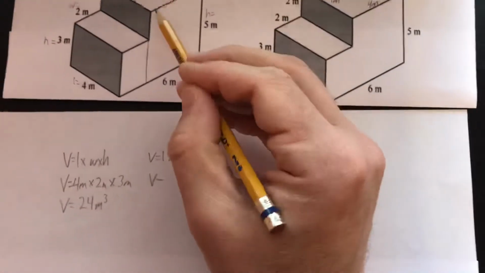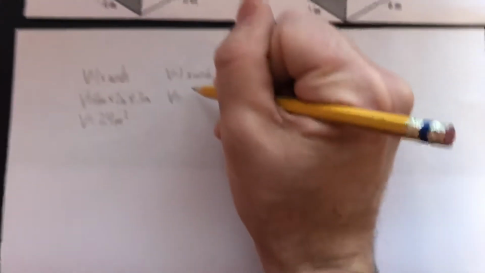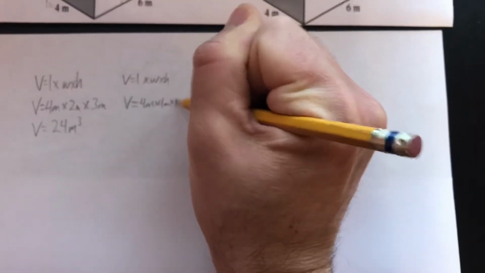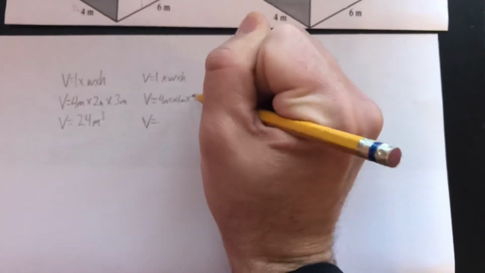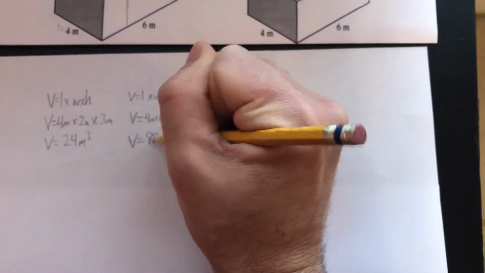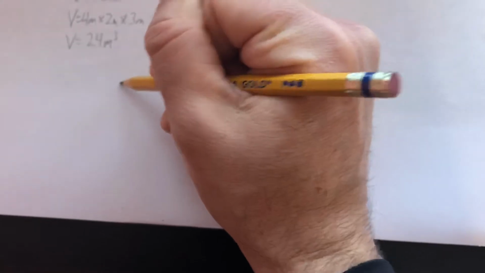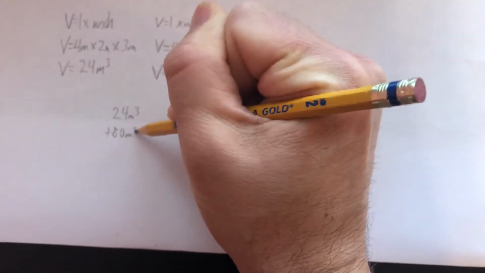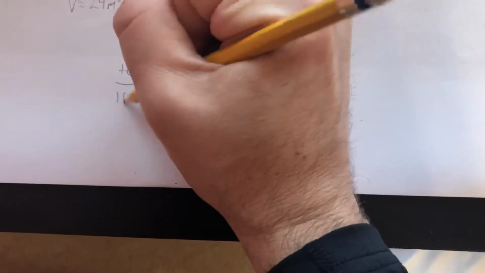So I see 4 meters by 4 meters by 5 meters. Volume equals, I'm going to do 4 times 5 first, which is 20, times 4 equals 80 cubic meters. And I can't forget to add them together. So 24 cubic meters plus 80 cubic meters gives me a total volume of 104 cubic meters.